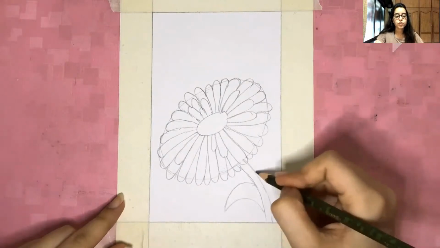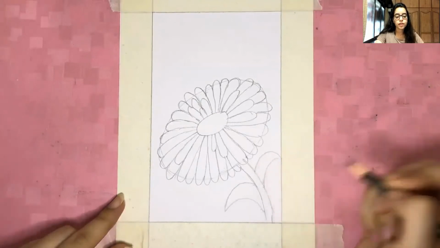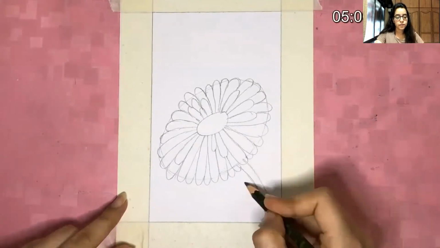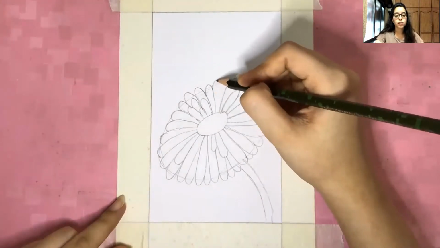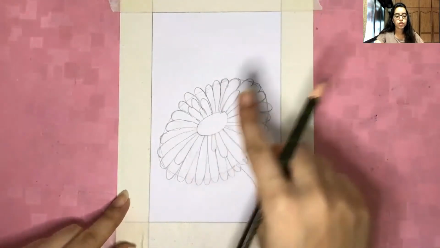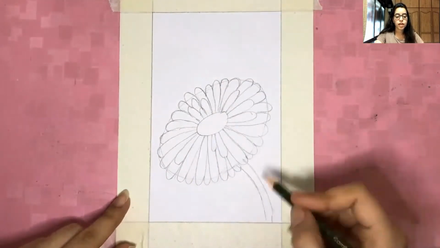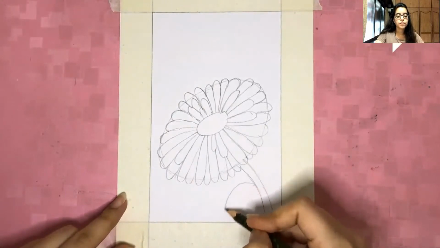Don't worry, I'm going to repeat it for you. Here's a quick recap. We draw the petals, and then we move on to the leaves. Just near to the stem, that's the first curve that I draw.